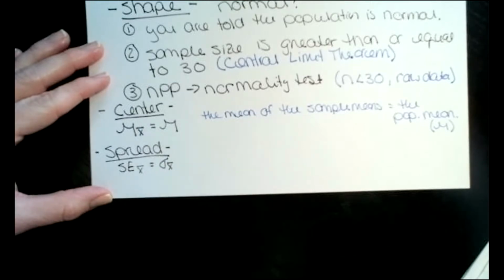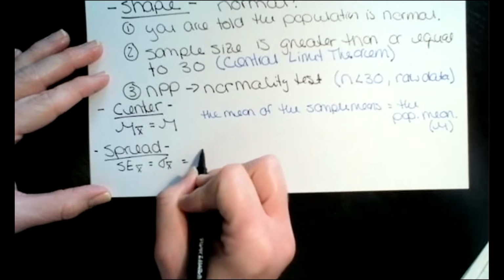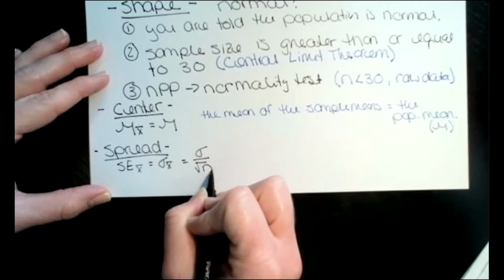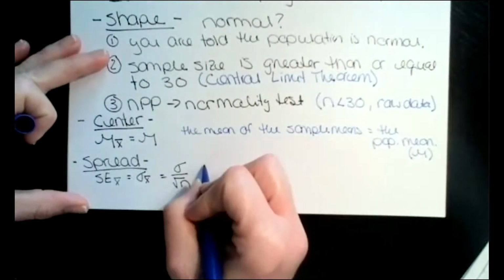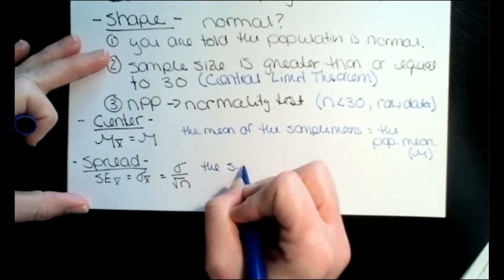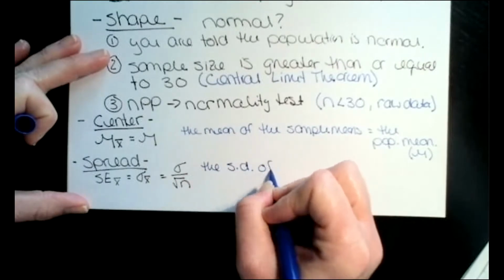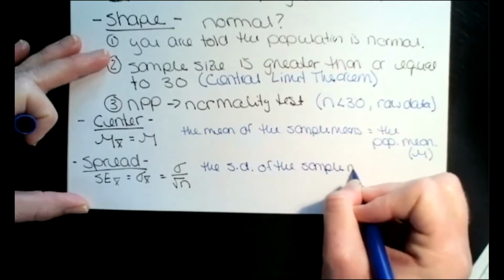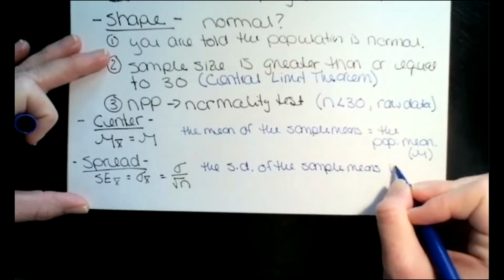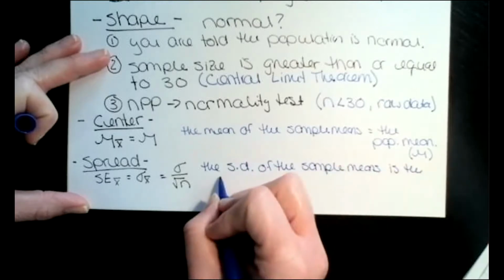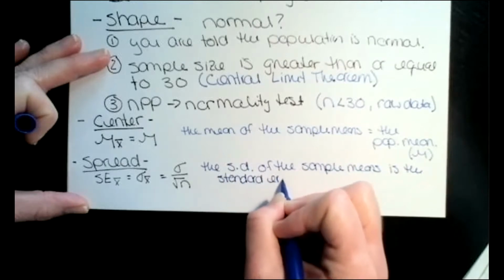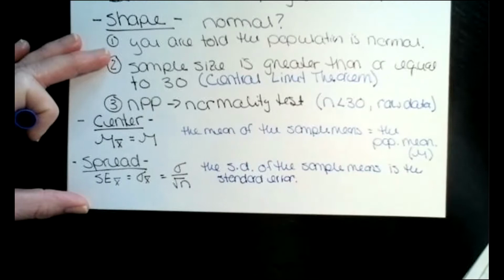And all this is the standard deviation of all my X bars, which comes down to the calculation of my population standard deviation divided by the square root of N. And I'm going to write that down. So this is the standard deviation of the sample means. And that is the standard error. So this is where we first are introduced to standard error.